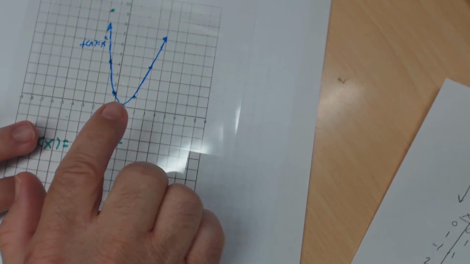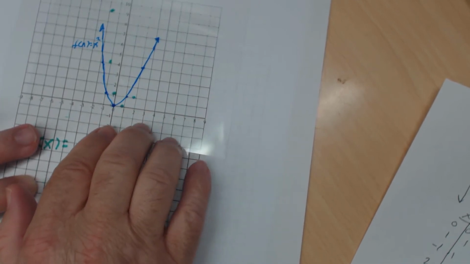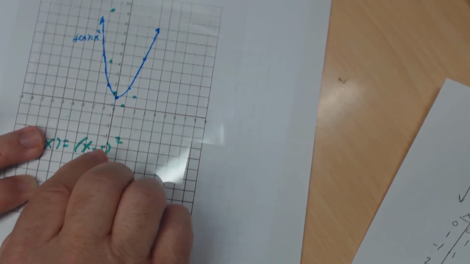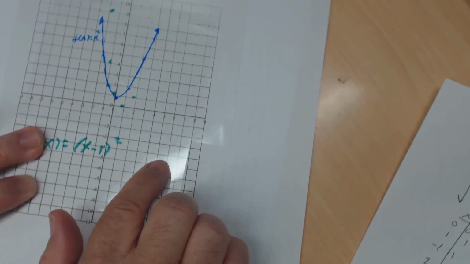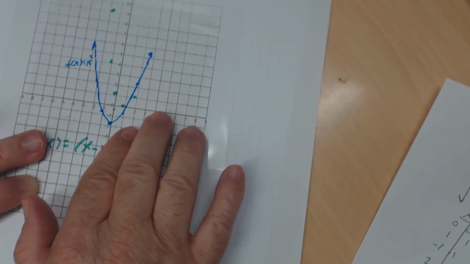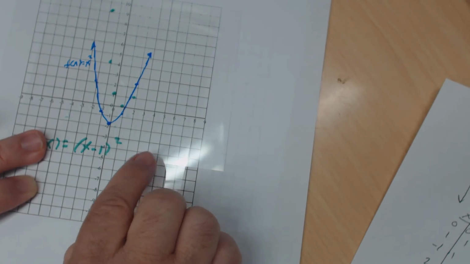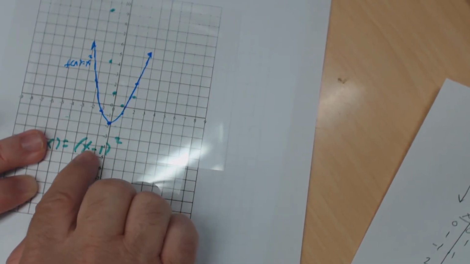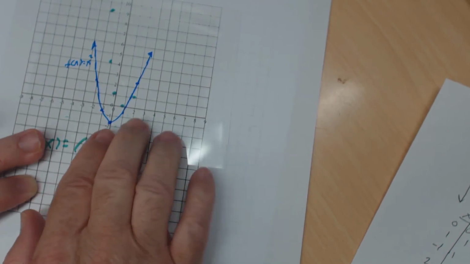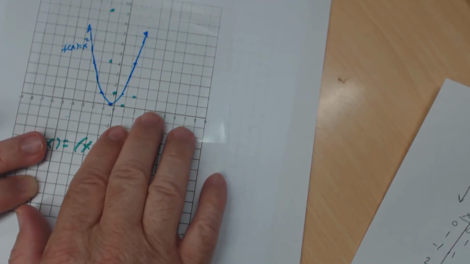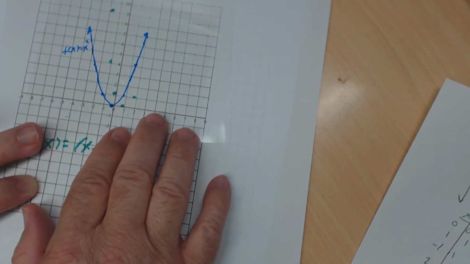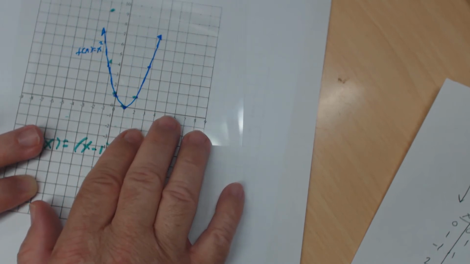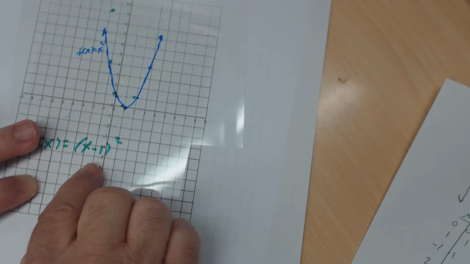How many units? 1. If I were to shift it up 1 unit, then you'd have that plus 1 on the outside. Remember that? If I shift it down 3 units, then it would say minus 3 on the outside. But do you see how that 1's on the inside, not on the outside? So if it's on the inside, it's a horizontal shift. So going back right here, remember this was my parent function. I moved it to the right 1 unit to get this function here.